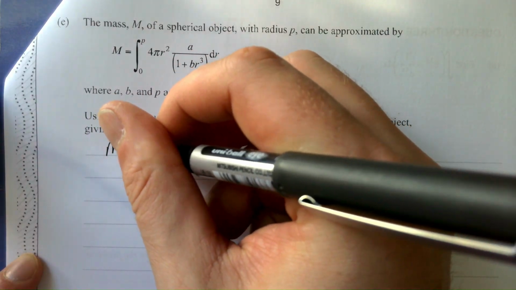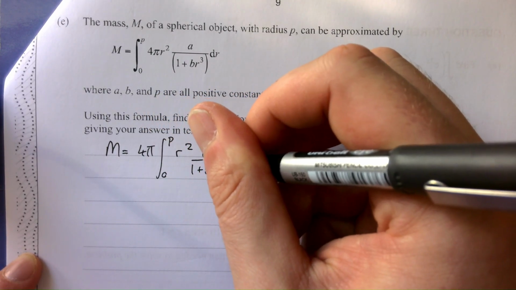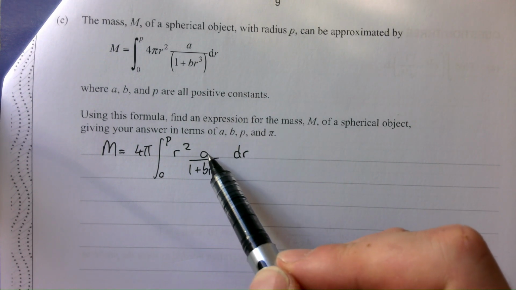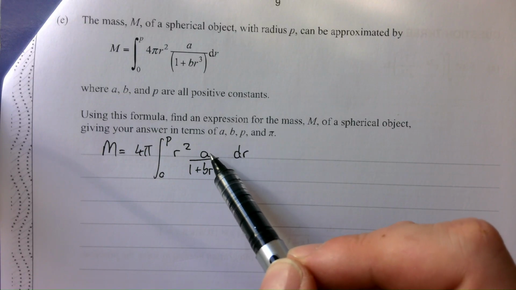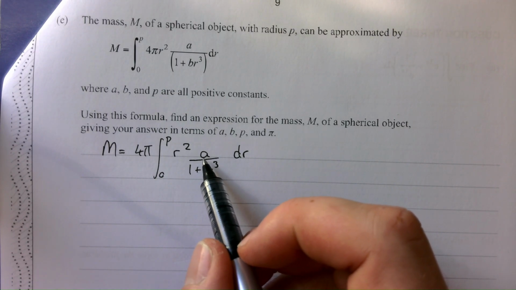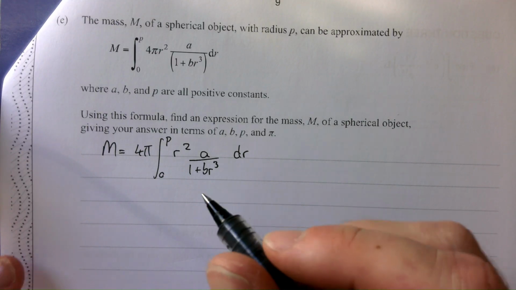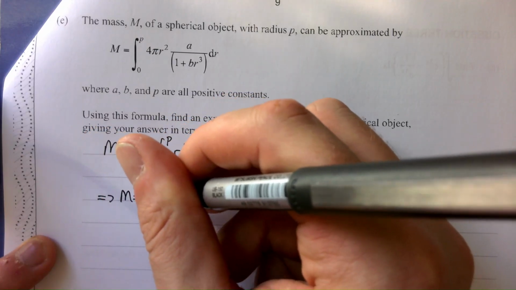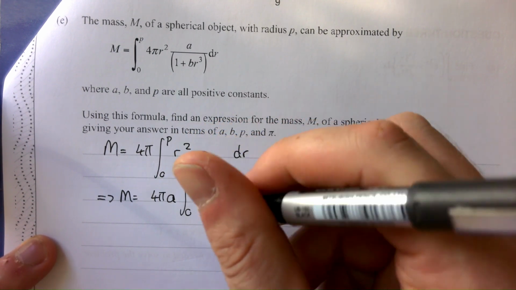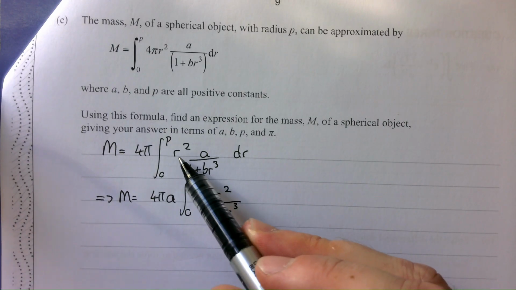So we have that m is equal to 4 pi, between p and 0, r squared a over 1 plus br cubed, all integrated with respect to r. Now, if we were to take out the constant of a, this fraction is a over 1 plus br cubed. Therefore, if we take away the factor of a and put it out the front, this will be replaced by 1 over 1 plus br cubed. So we'll do that as our next step. M is equal to 4 pi a between p and 0, and we have r squared times 1 over 1 plus br cubed. So taking the a out the front, and I've just moved the r squared on top, just because.